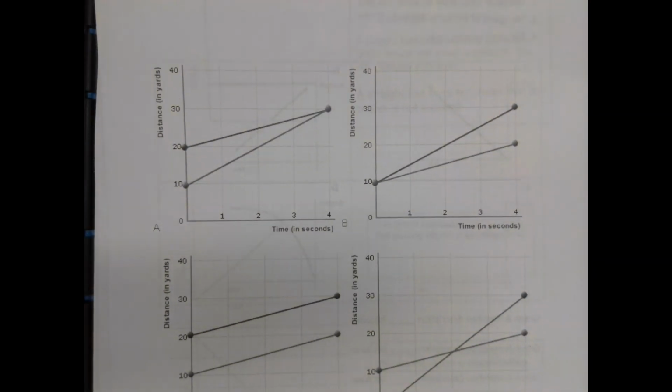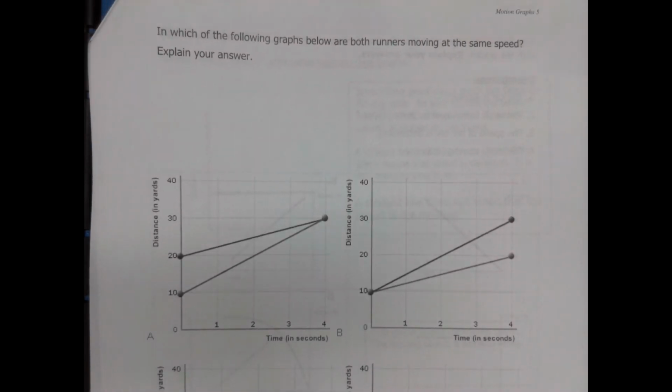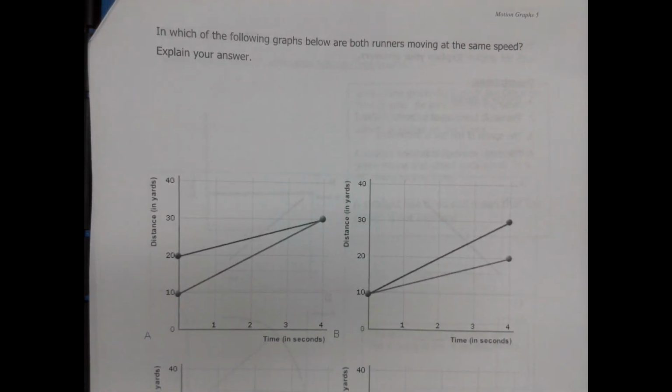So, in which of the following graphs do both runners move at the same speed? The answer is D.